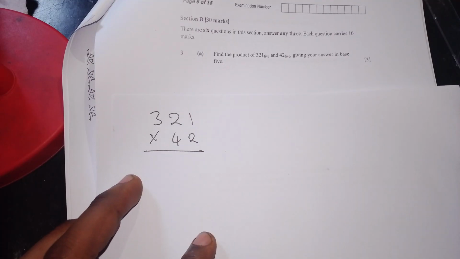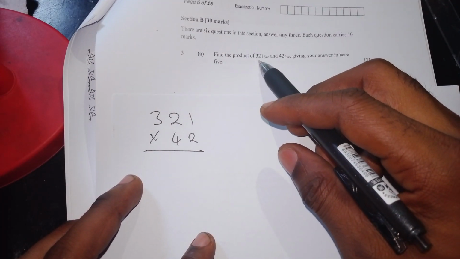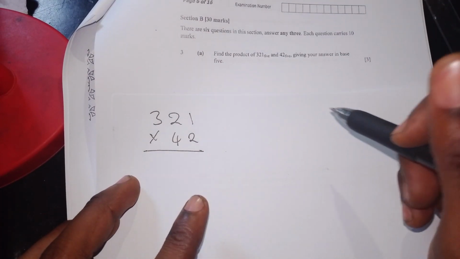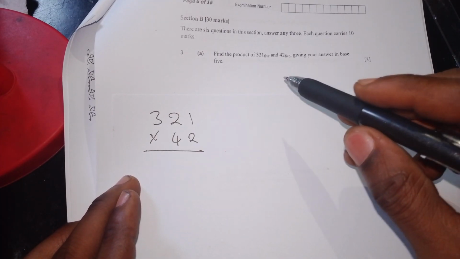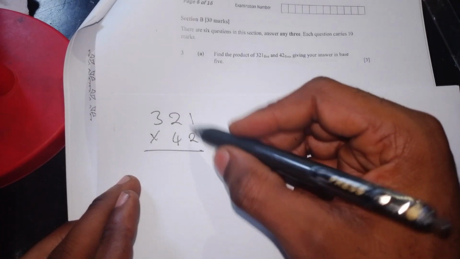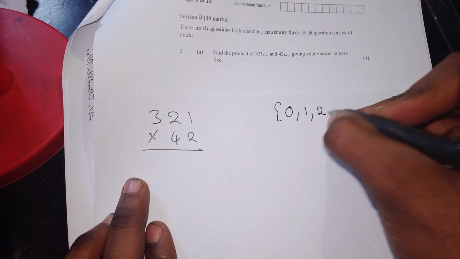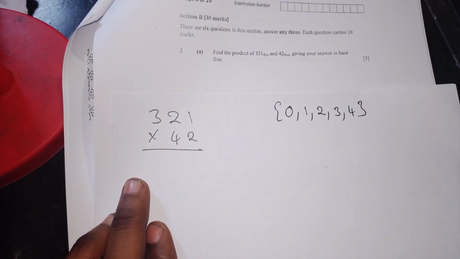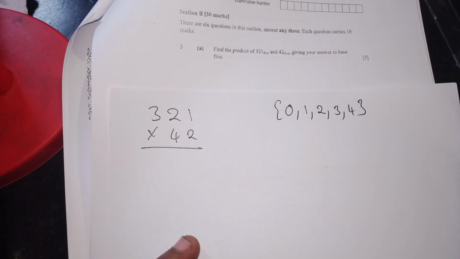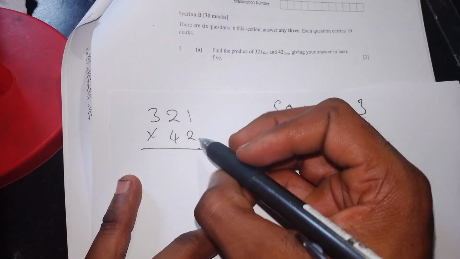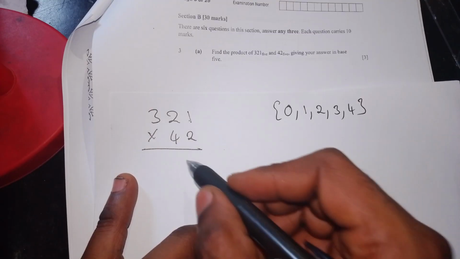So yeah, once again, you are free to convert these numbers to base 10, multiply them, and then convert them back to base 5. But that's a lot of work, especially that you're dealing with numbers in base 5. So the best is to use this grade 3 method, where you just multiply the numbers like this. And then bear in mind that in base 5, you only have numbers less than 5. Of course, we are talking about positive numbers. So now, when you multiply and you have one of these numbers, you just write it down.